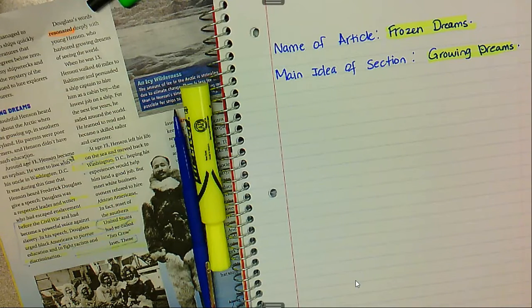The article is entitled Frozen Dreams, and this is about a young man who had dreams of visiting the North Pole, and the details or subheadings within the text that support this venture. My reason for focusing on the main idea is that by looking at the main idea of each section, we'll in turn be able to find the central idea, which is what the entire text is about.